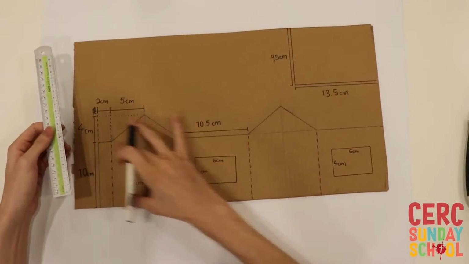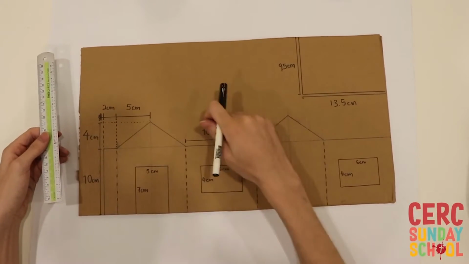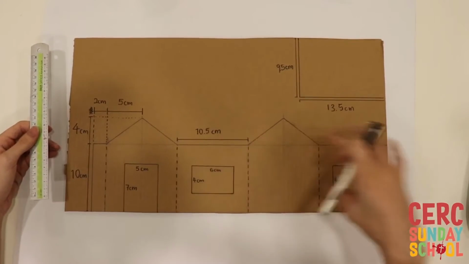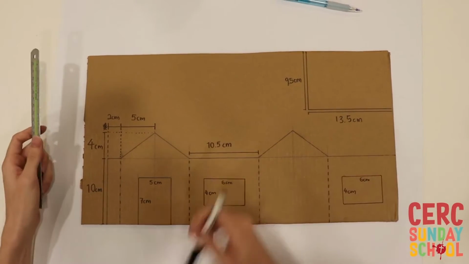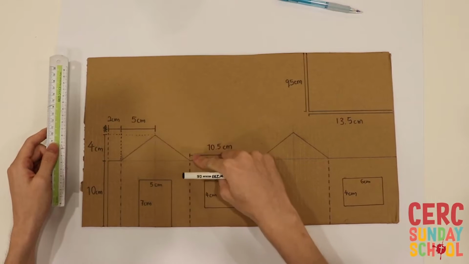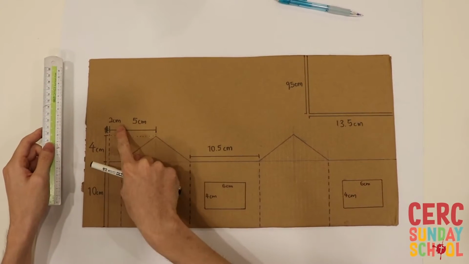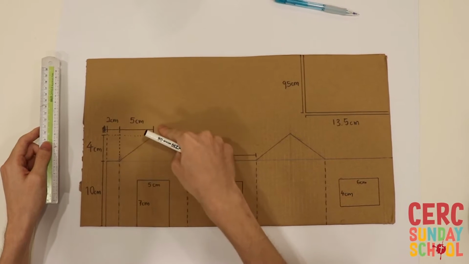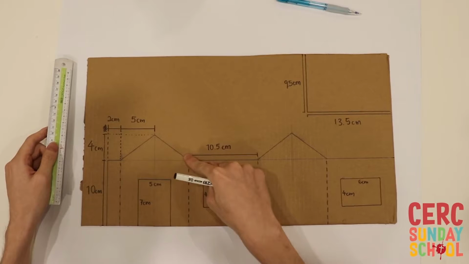It's just 4 squares here, 10 cm by 10.5 cm. Just measure them out with your ruler and draw straight lines. And then the roof section here is going to be 4 cm tall from the middle and 5 cm wide from the side, and it's going to be equal lengths on both sides.